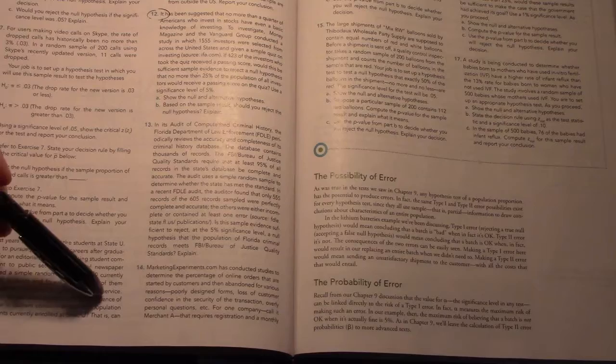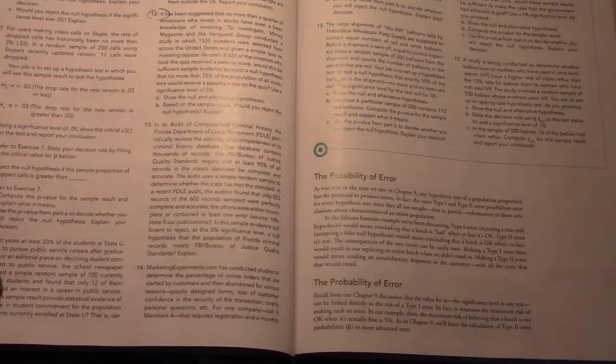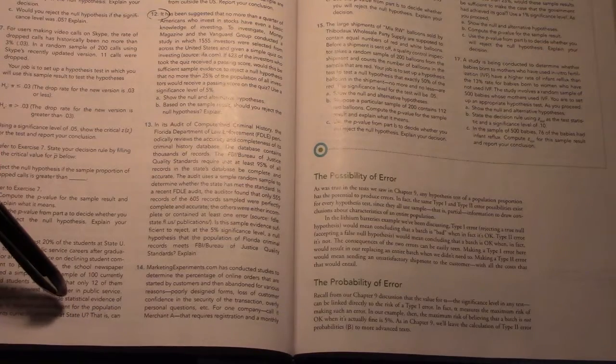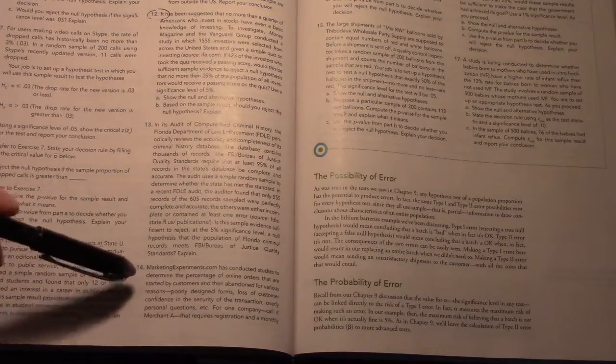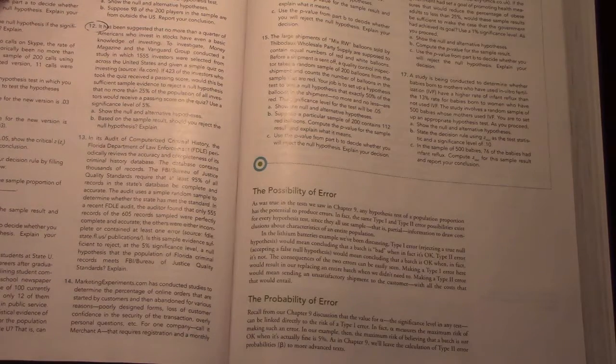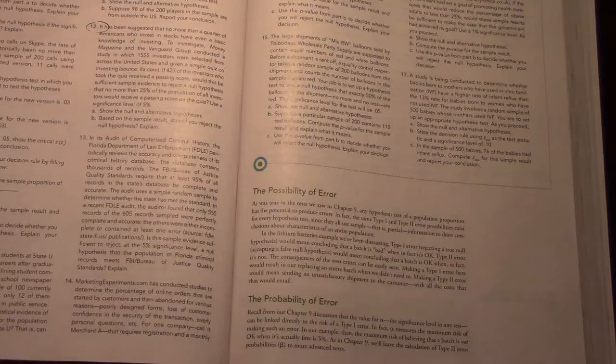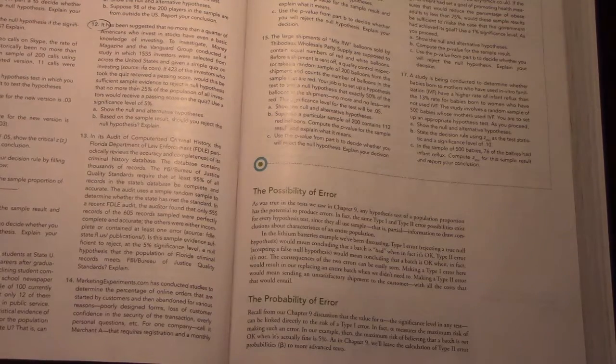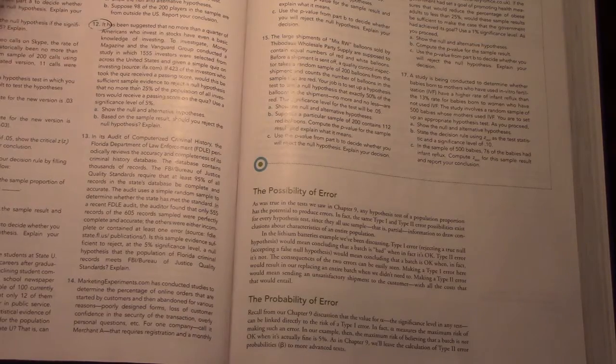So let's keep reading. Does this sample result provide statistical evidence of a decline in student commitment for the population of students currently enrolled at State U? That is, can the sample result be used to reject a population proportion greater than or equal to 20% null hypothesis? Use a significance level of 5%. Show the null and alternative. Based on your sample results, should you reject the null?